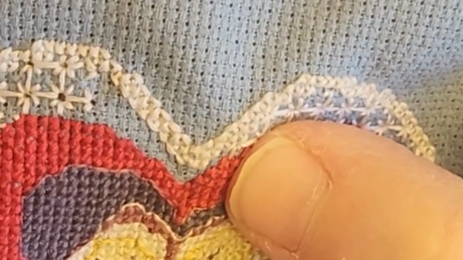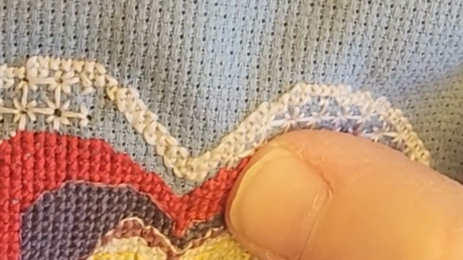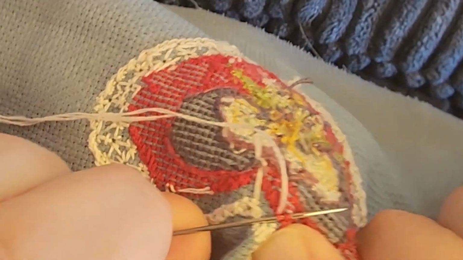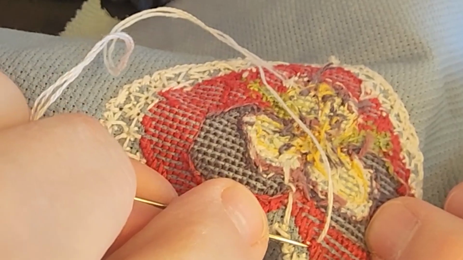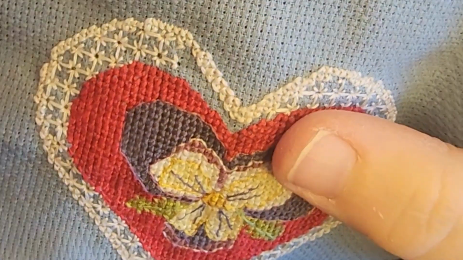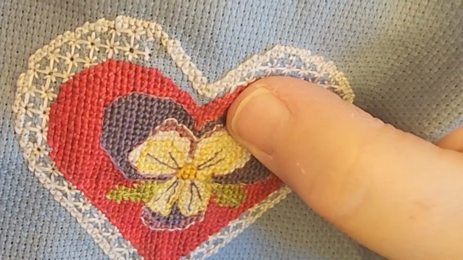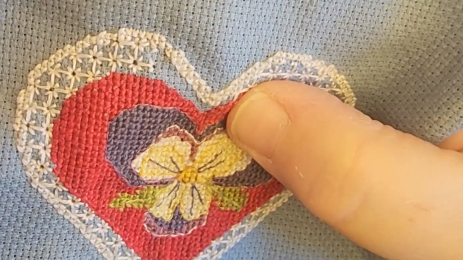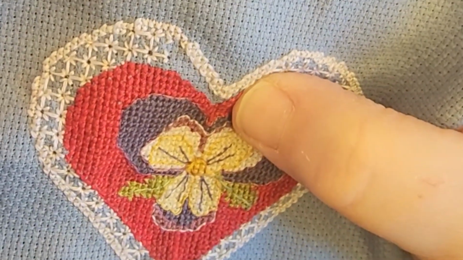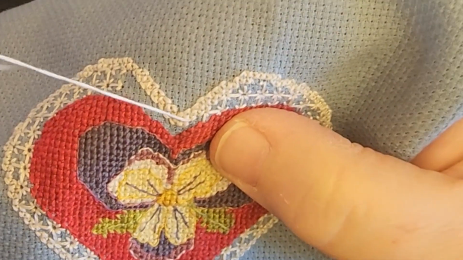Getting tight quarters. I think that's about the best I can do there. You don't have to get a stitch in just because on the pattern you should be getting a stitch in. All right, so technically that is the hole there, which means it would come across like this.